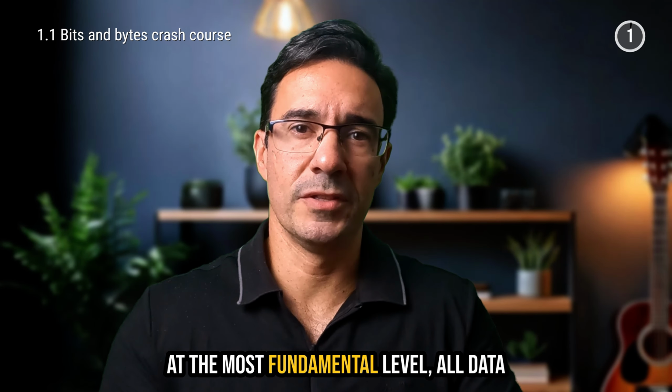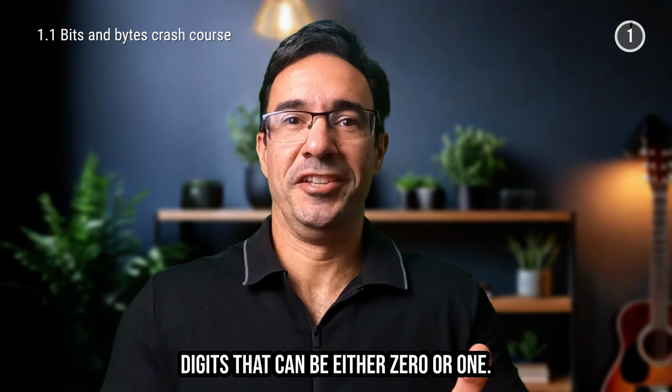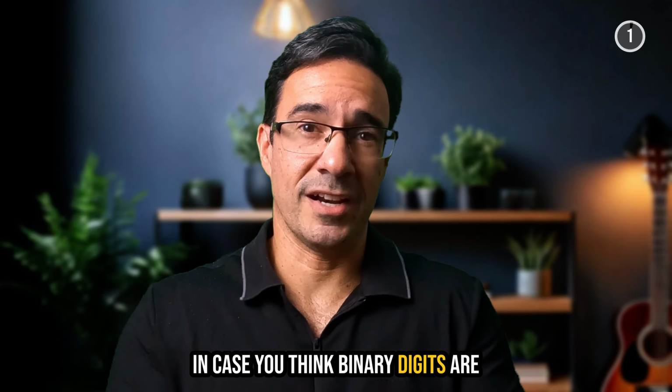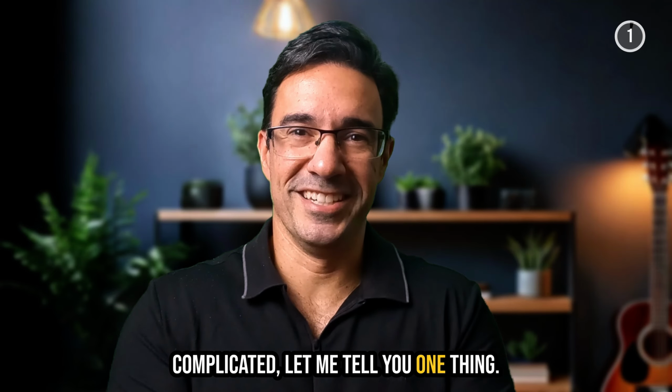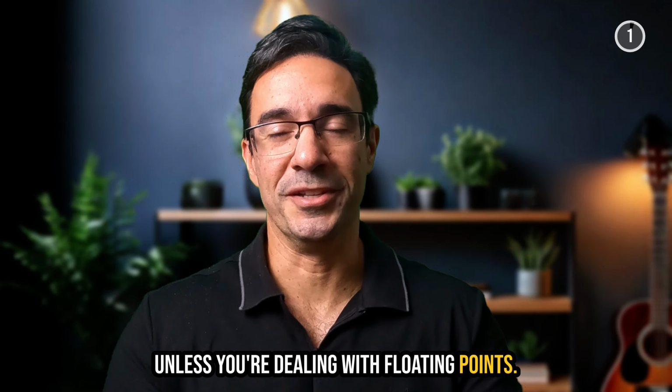At the most fundamental level, all data in a computer is stored as bits, binary digits that can be either 0 or 1. In case you think binary digits are complicated, let me tell you one thing, they are much simpler than decimal integers, unless you are dealing with floating points.